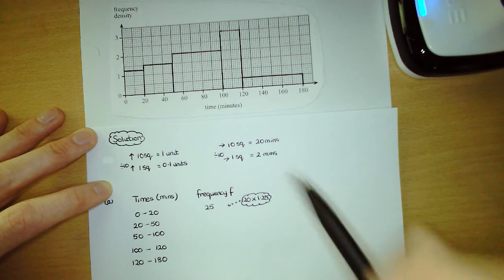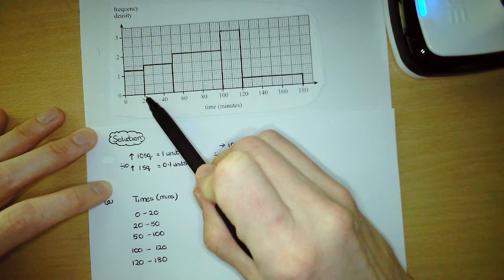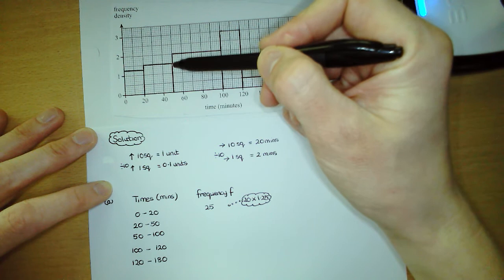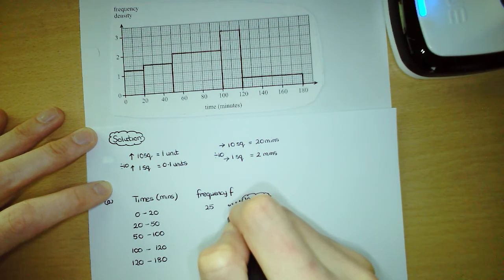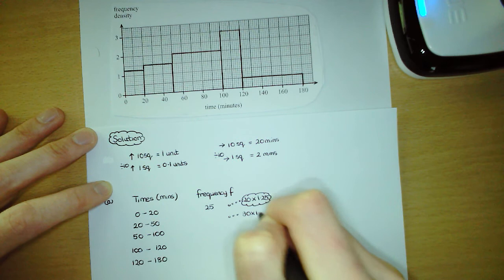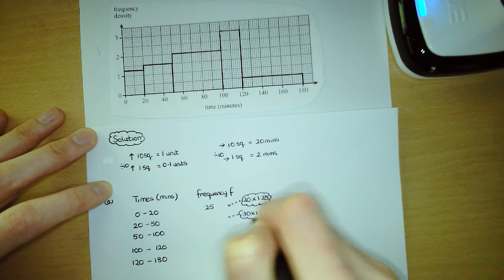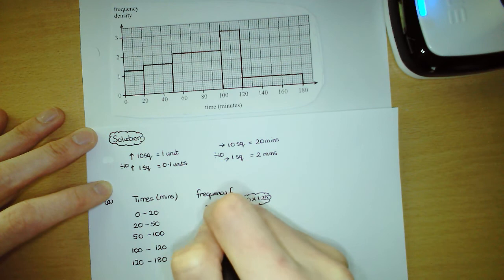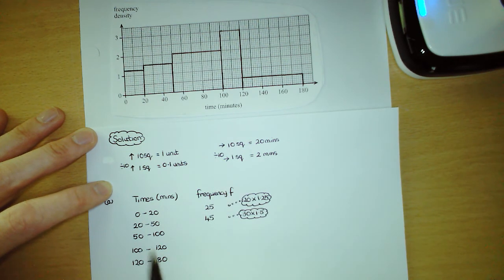Our next group runs from 20 to 50, so it's 30 wide, and its height is 1.5. So its area is 30 multiplied by 1.5, which gives us 45. In other words, there are 45 cars that have to wait between 20 and 50 minutes in this car park.